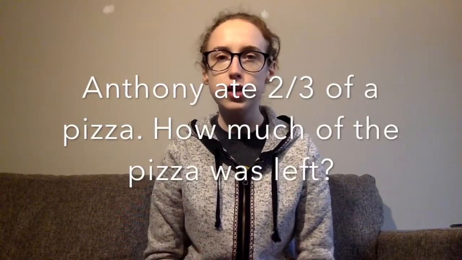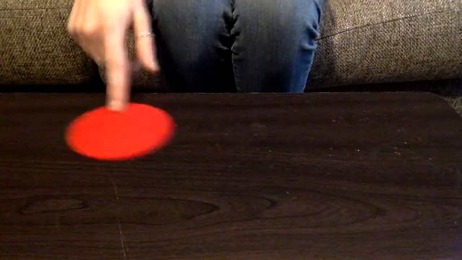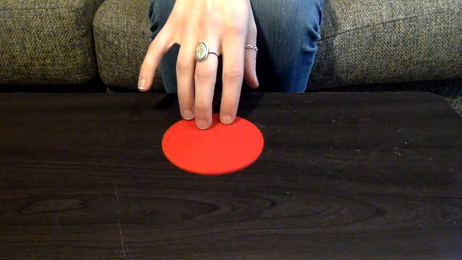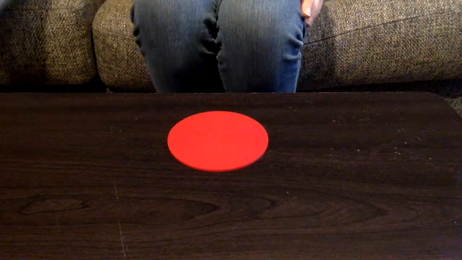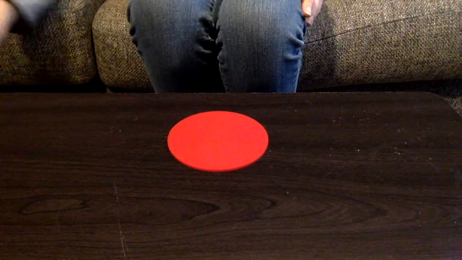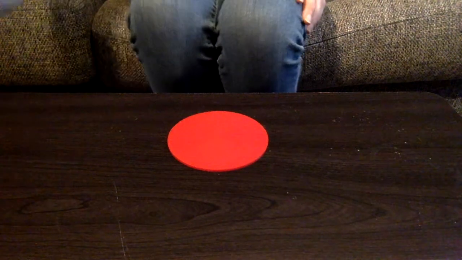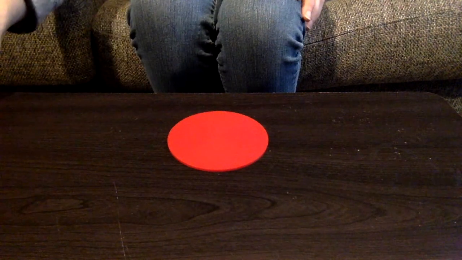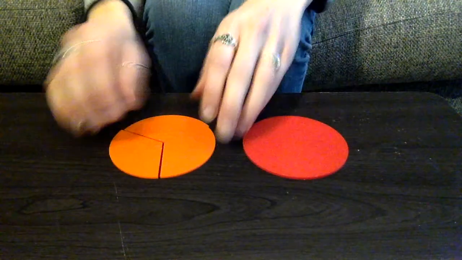So Anthony ate 2/3 of a pizza. How much of the pizza was left? So this is a pretty simple problem for kids to start off with when they're being introduced to fractions. Anthony started off originally with an entire pizza, and he ate 2/3 of it. So the numerator tells us that he ate 2 parts of the pizza out of 3 entire parts. So we have 3 parts to a whole in this case.